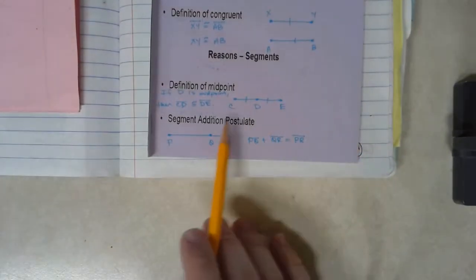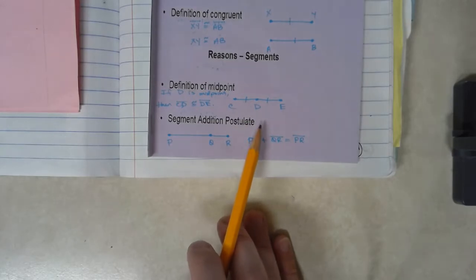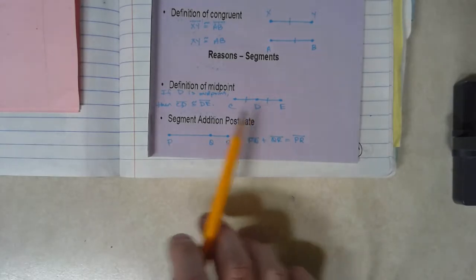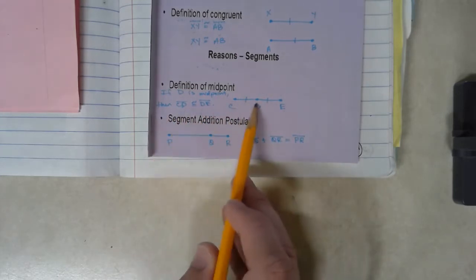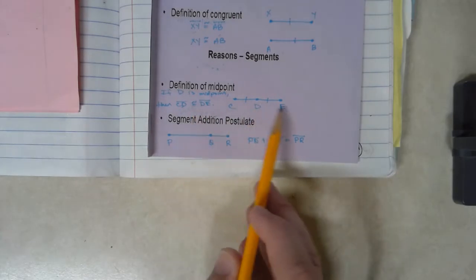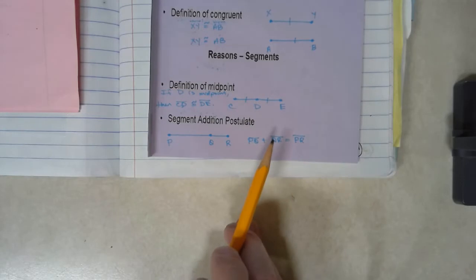Next up is the definition of a midpoint. Given this picture right here, a segment with a set endpoint and a set midpoint, we can say that if D is the midpoint of this segment CE, then CD, this half, is congruent to DE, this half. So midpoint just splits a segment into two pieces.